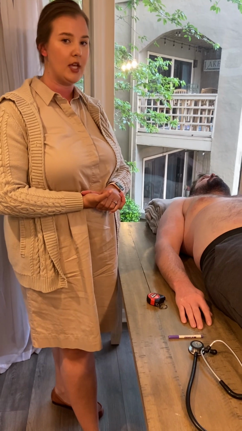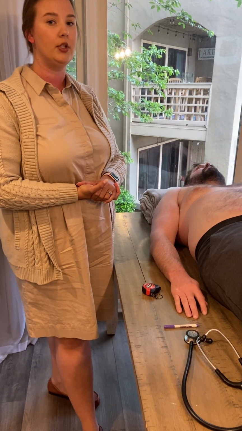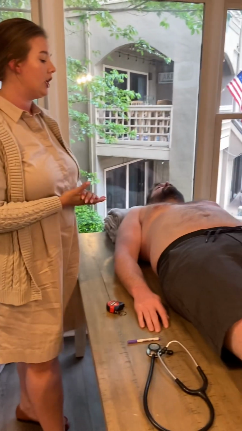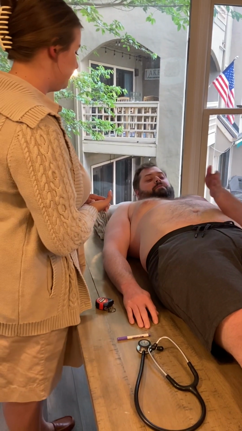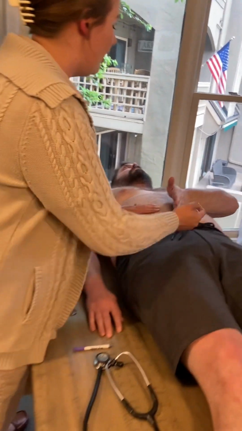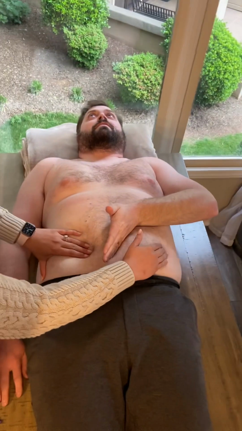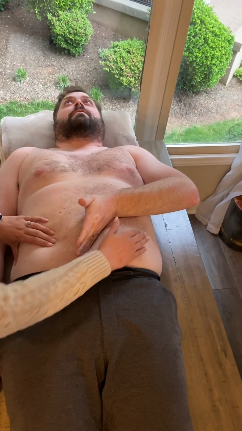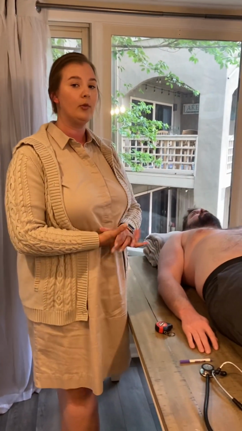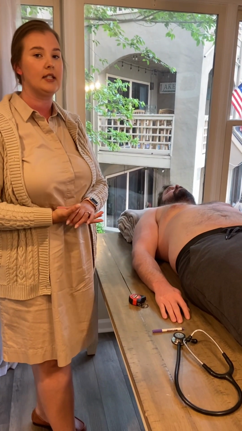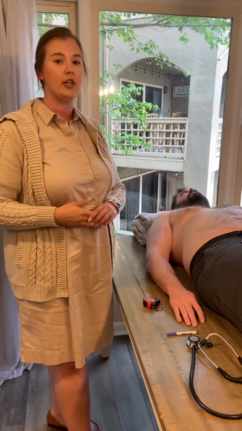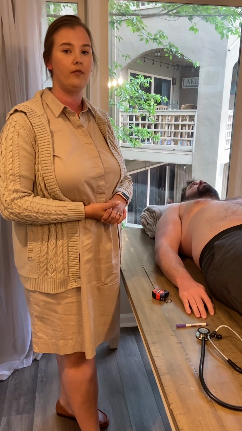Next, I'll examine the patient for ascites by performing a fluid wave test. Can you place your hand in the middle of your abdomen? I'm going to palpate one side as I tap the other. Findings are normal. Abnormal findings would include if ascites is present. I would feel fluid shift from one side to the other.